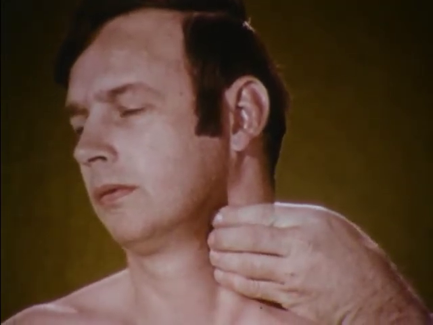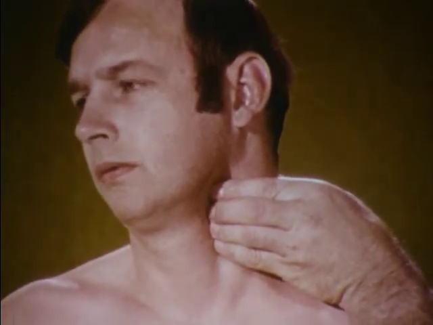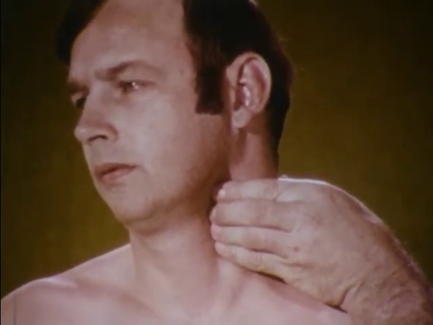The carotid pressure point will control major bleeding of the artery as it passes through the neck. It is the principal source of blood to the brain. It also should not be used for more than a minute or two.